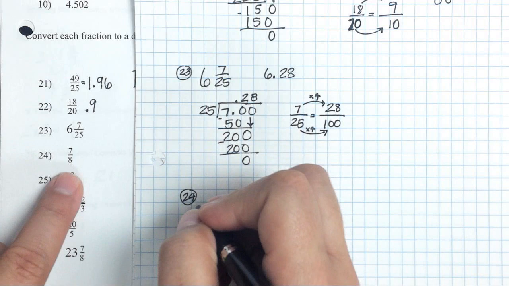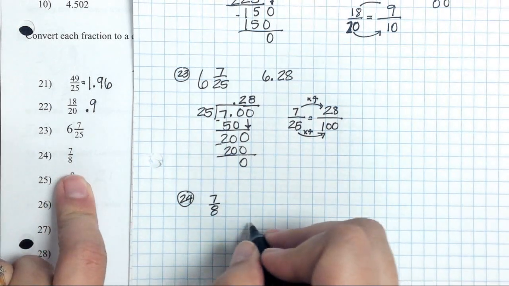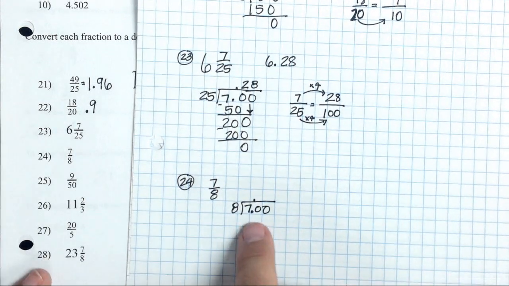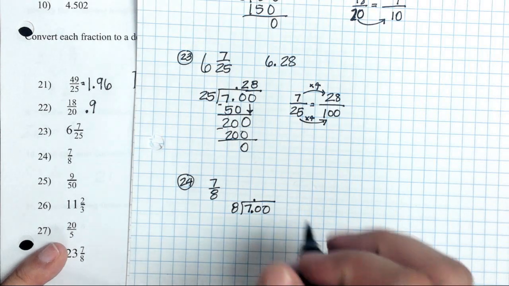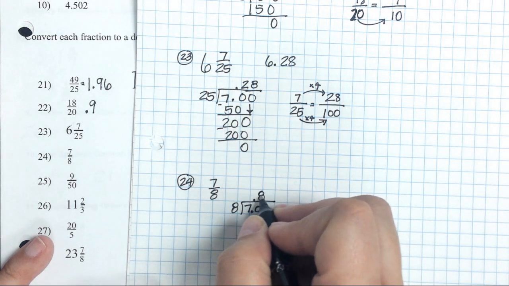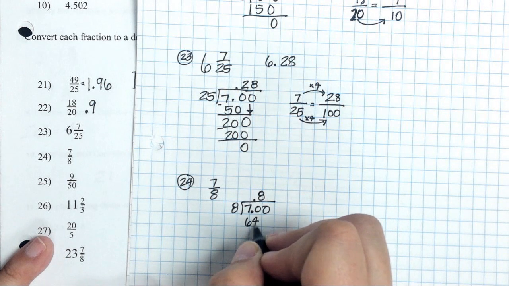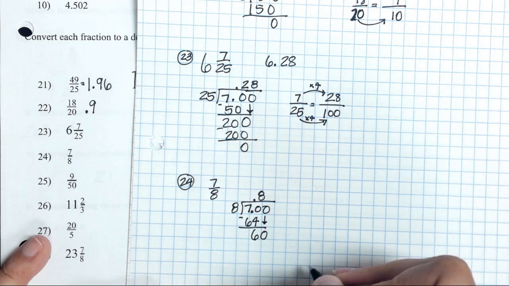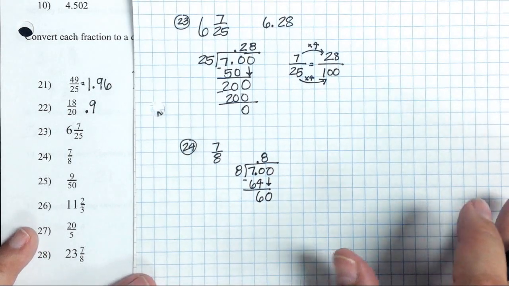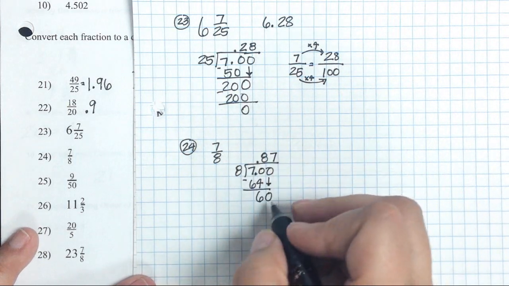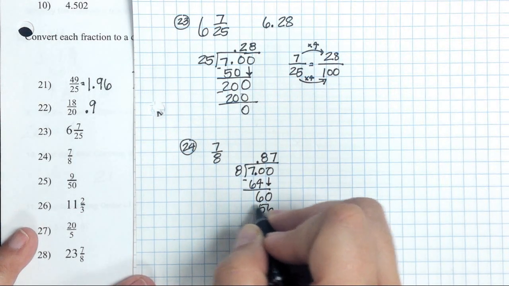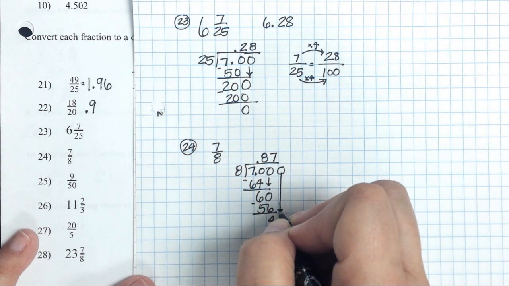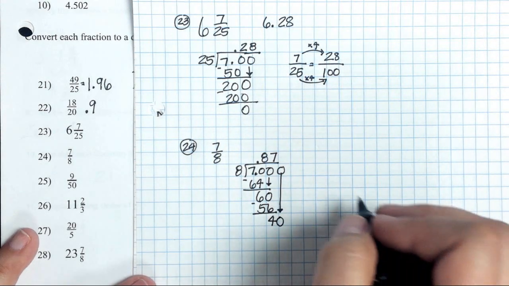Let's do number 24. We've got 7 eighths. We don't have a whole number, so we're going to do 7 divided by 8. Add my decimal and zeros. How many times will 8 go into 70? 8 times 8 is 64. Okay, what do I have left over? 6. Bring my 0 down. 8 will go into 60 7 times. 7 times 8 is 56. What will I have left over? 4. I'm going to bring one more 0 down. 8 goes into 40 how many times?